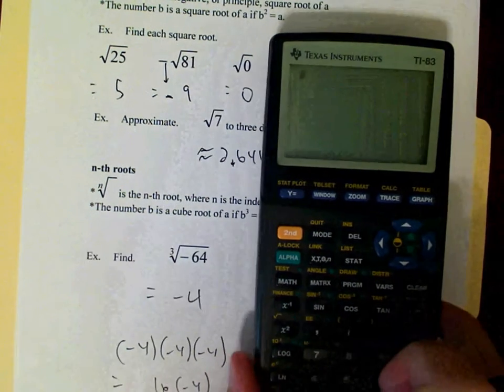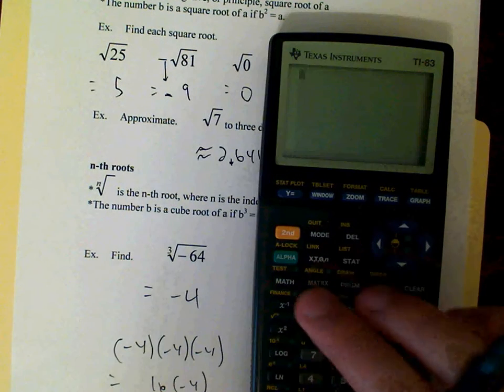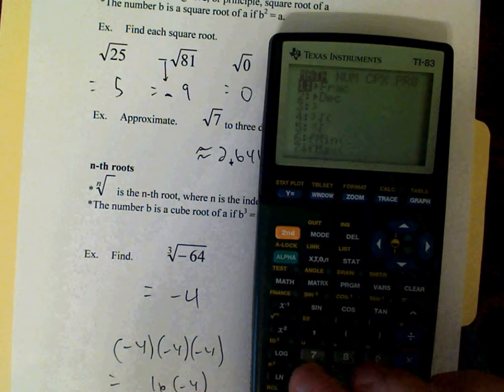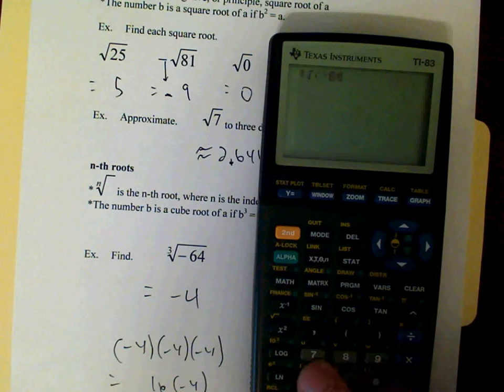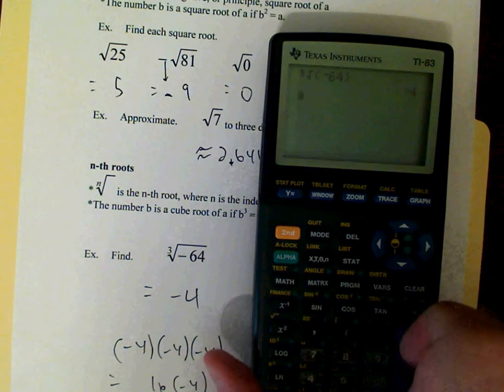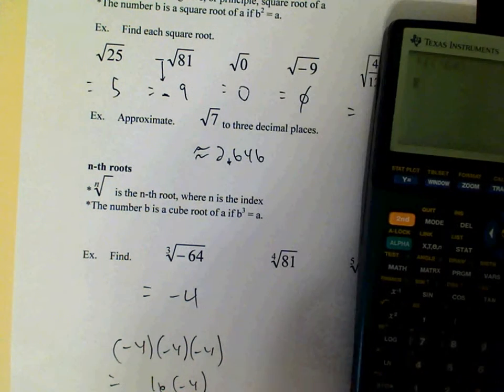Cube root. First thing, if I go to the math key, this one happens to have the cube root. So if I hit 4 and then negative 64, you'll see the answer is negative 4. Now there is another way. I'm going to show you with the fourth root of 81.